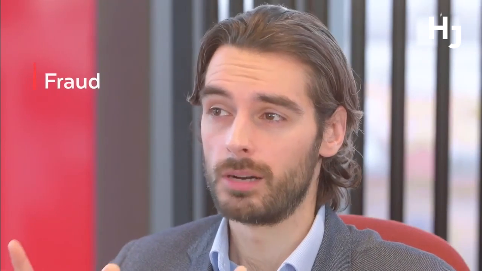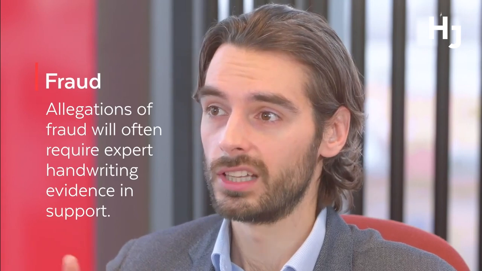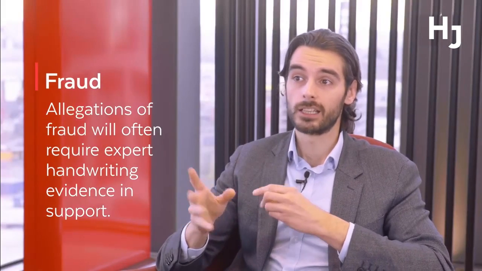On the note of fraud, if a will or any part of it was obtained by reason of fraud, then that will or that part of it will be invalid. You can also contest a will if any part of it was forged. A common example of this is where the signature has been forged. In that case, the will is invalid and it can also lead to criminal convictions.